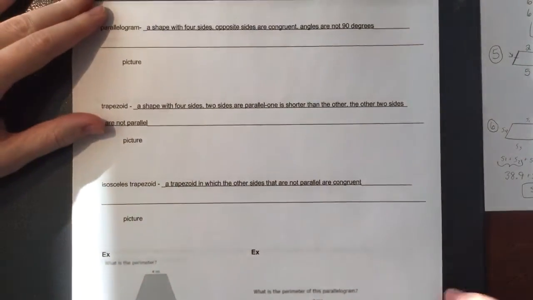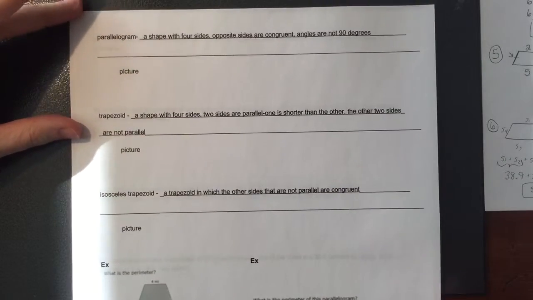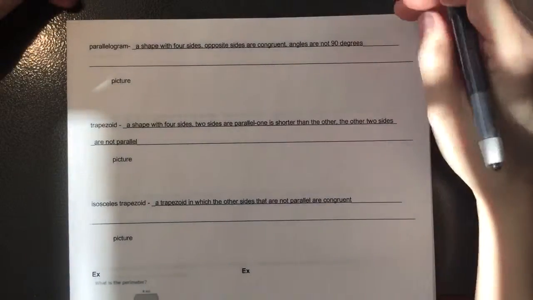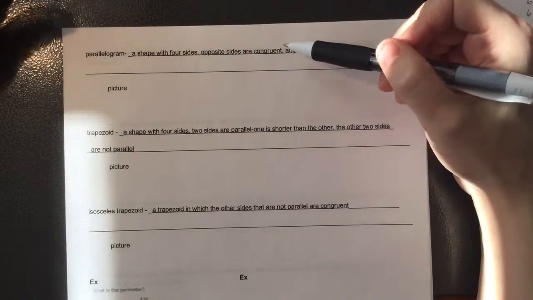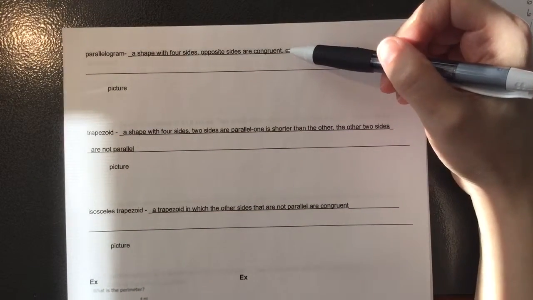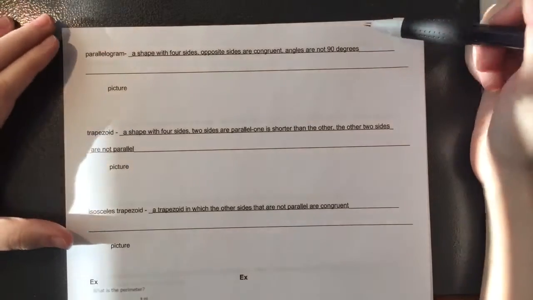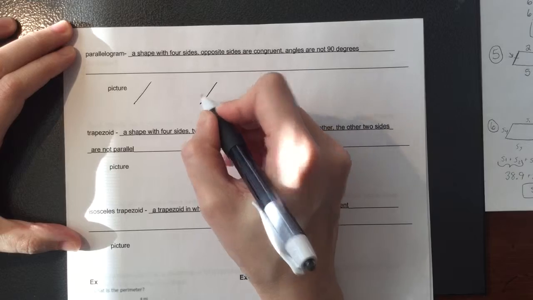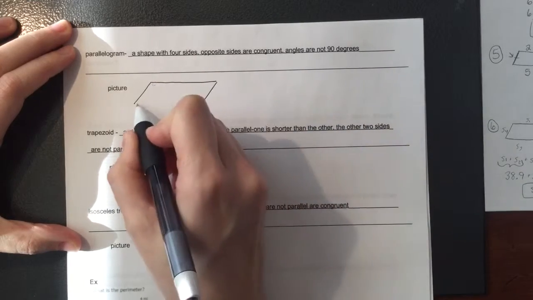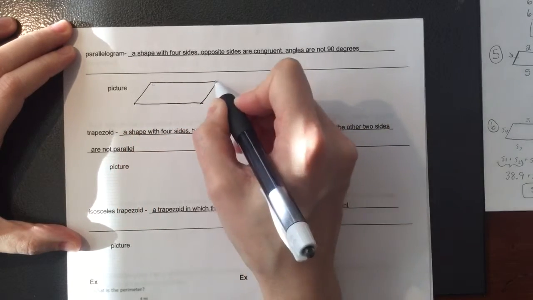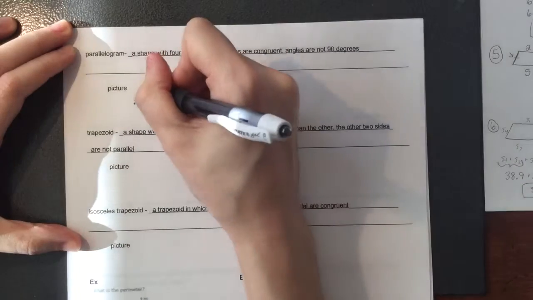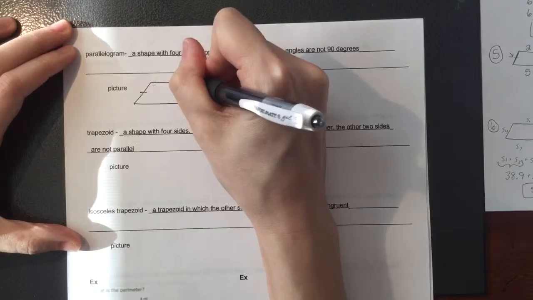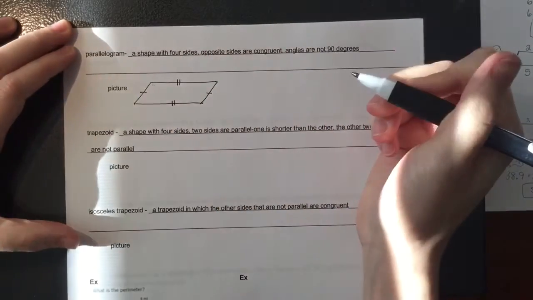Looking at the next shape we can talk about, it's a parallelogram. It's another shape that we're working with that has 4 sides. The opposite sides are congruent, just like we had with our rectangle, except the angles are not going to be 90 degrees. So if we look at a parallelogram, this is what it's going to look like. And the opposite sides are congruent. So that side is going to be equal to that side. This side is going to be equal to that side.